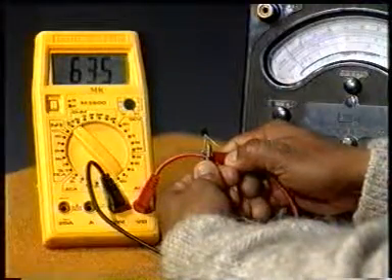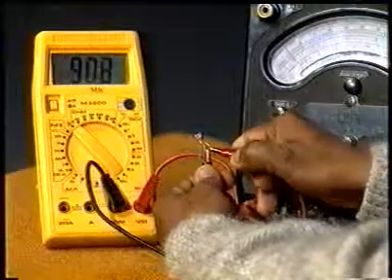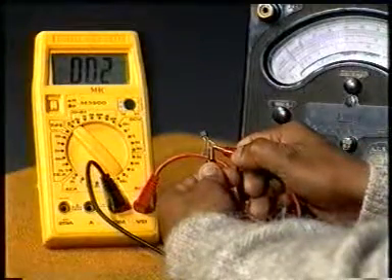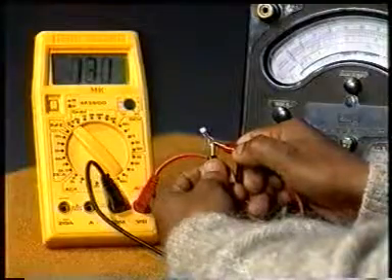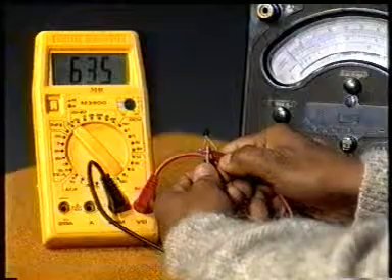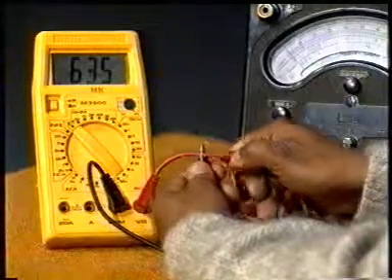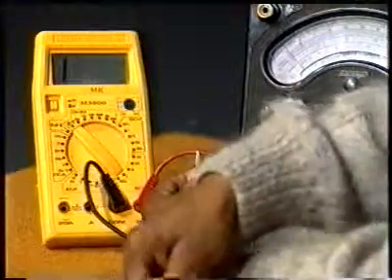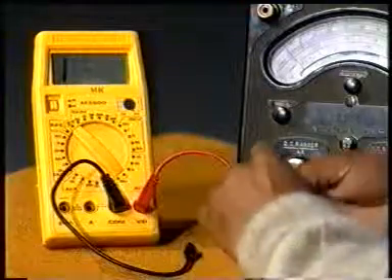Now show the terminals. This is the voltage drop between base and emitter, and this shows the voltage drop between base and collector. Now you see, the greater voltage drop will indicate the emitter terminal.